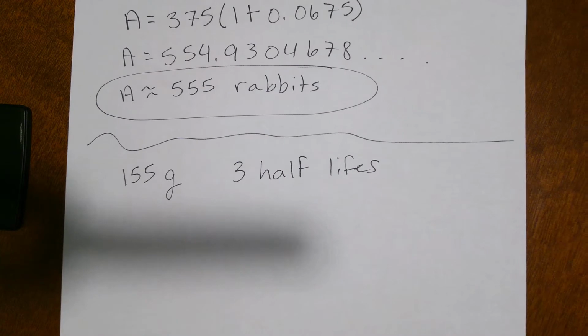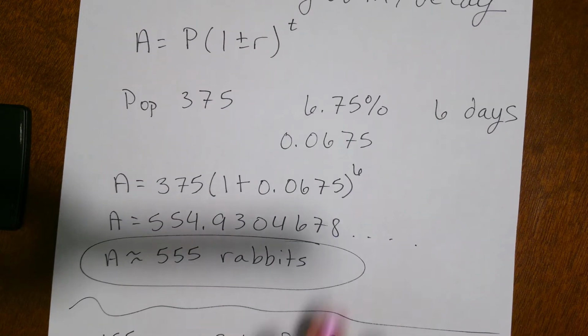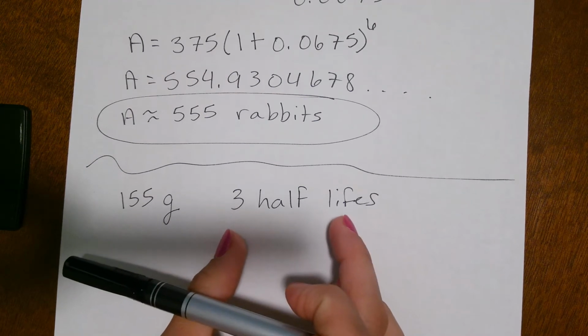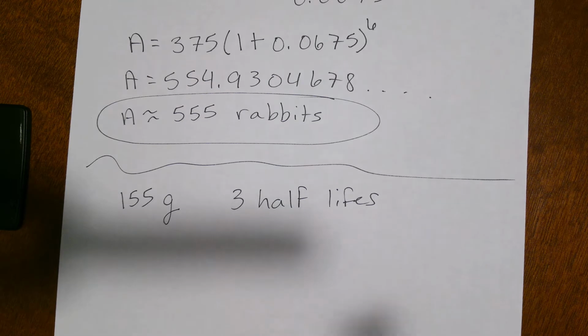What is left out of here is the percent that it's decreasing by. Well, the half-life tells us. Again, by definition, a half-life is the length of time required for half of the substance to decay.